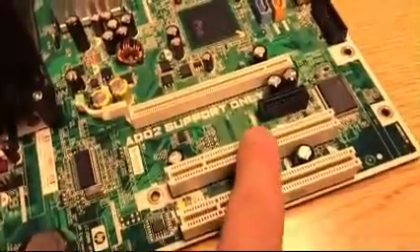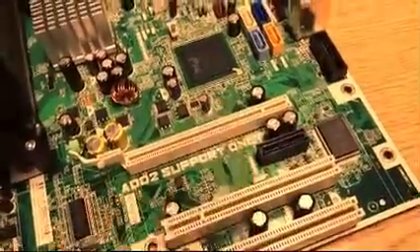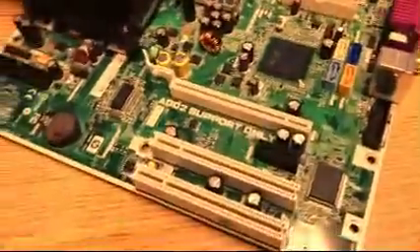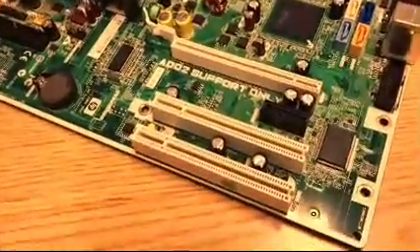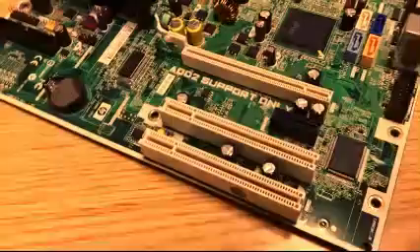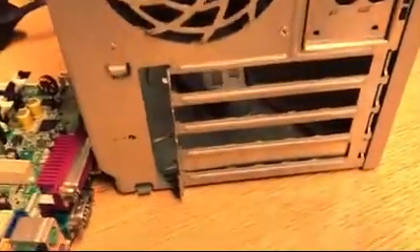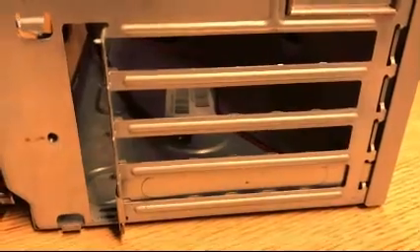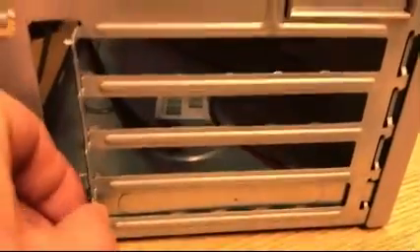Okay, the next thing I want to talk about is our expansion slots, and those reside here. 1, 2, 3, 4 on the board. And the purpose of the expansion slot is to expand the capabilities of the computer system. So if I'm taking a look at the back of my system unit here, you'll notice that it's got slots here in the back, and these are removable.